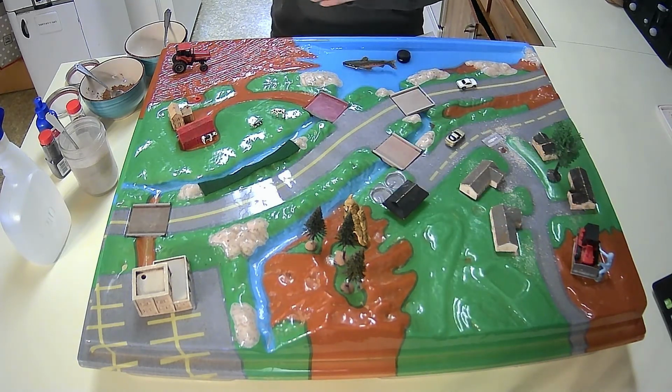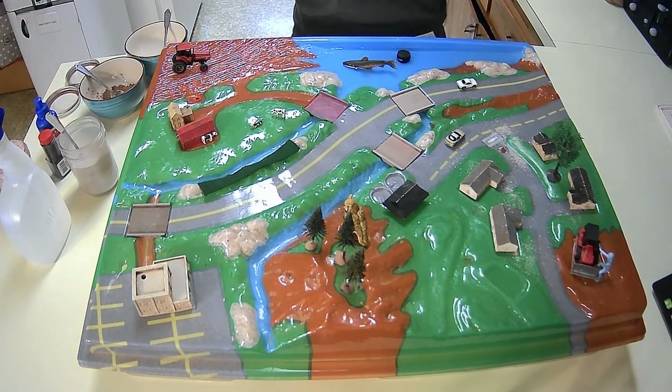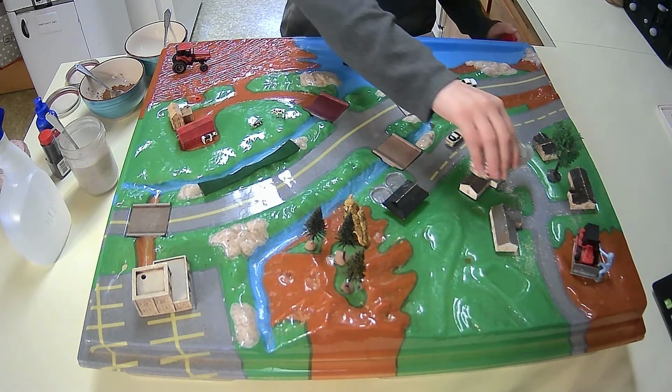What other pollutants could happen inside of a neighborhood? What about litter or trash on the street? Maybe it was a super windy day and someone's garbage can blew over, and now we have litter all down the road.